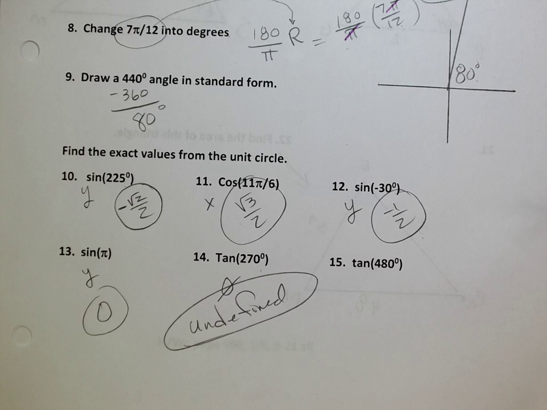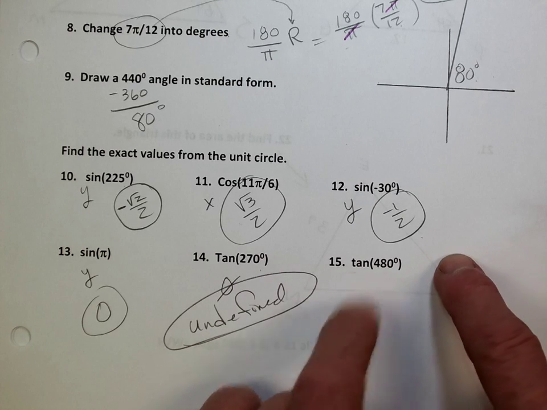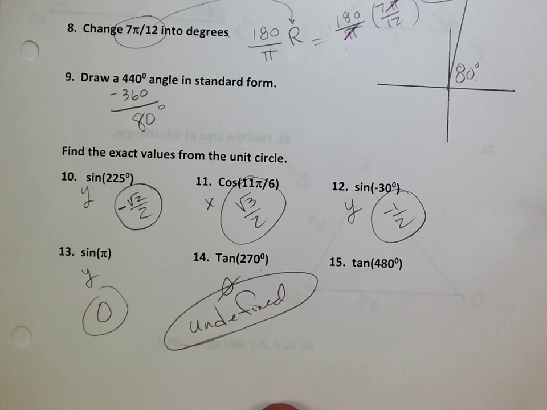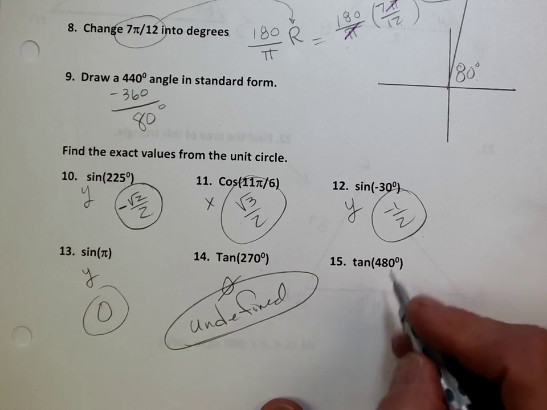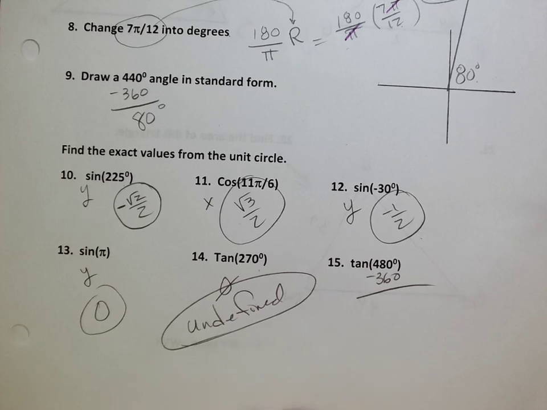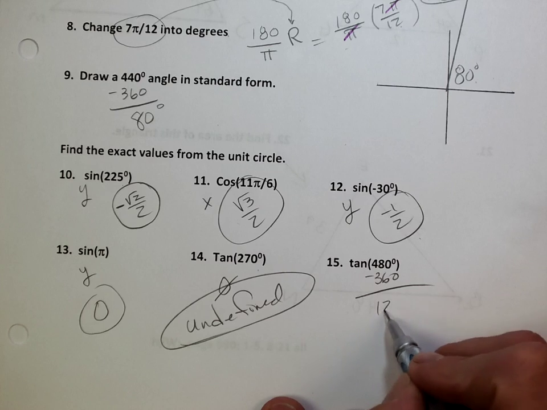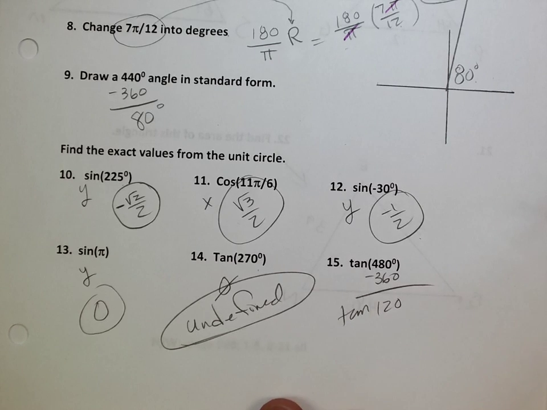Tangent of 480. So tangent of 480 is going around the circle once, and then a little more, right? Alondra? No, we can do like 480 minus 360. That's exactly what I'm going to do. You are so right. Thank you, Alondra. So if I subtract it, because I'm going to go all the way to 360, and then what's left over is 120. So I really want tangent of 120.